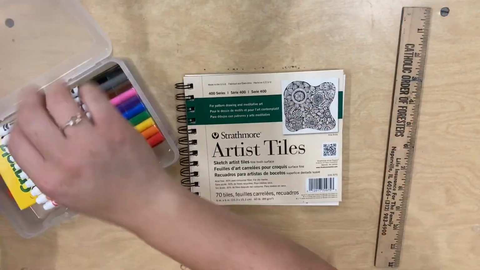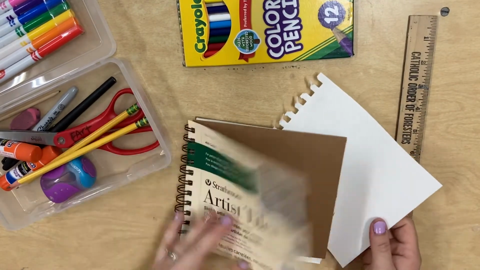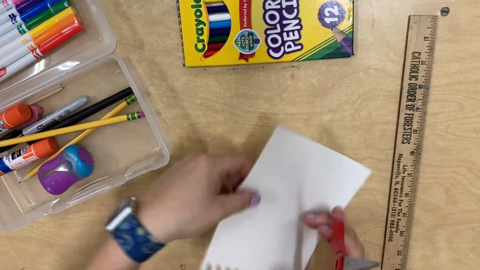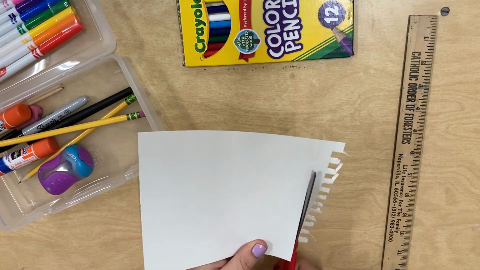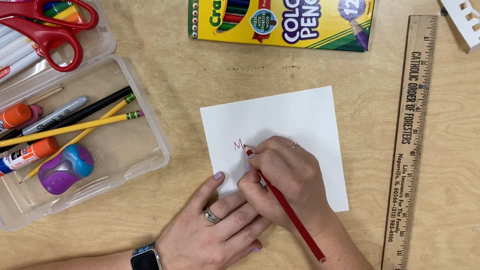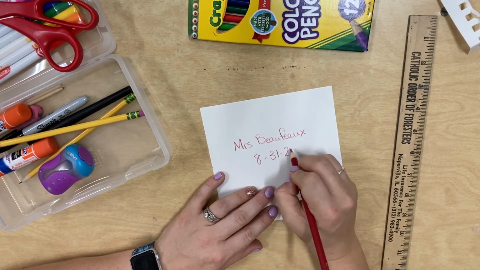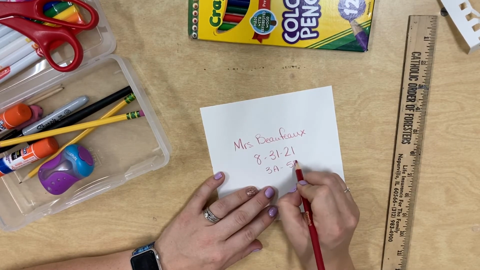We're going to get started today using our colored pencils, an artist's tile, a regular pencil, and a ruler. Let's cut off that edge to make it nice and clean. On the back of our image, don't forget to write your name, today's date, and your class. This will help make sure that I give the artwork to the right person.